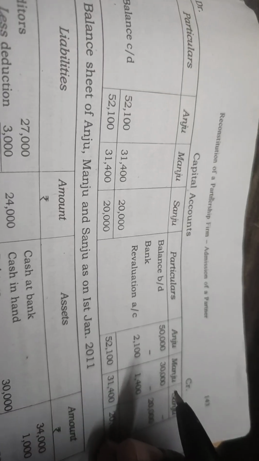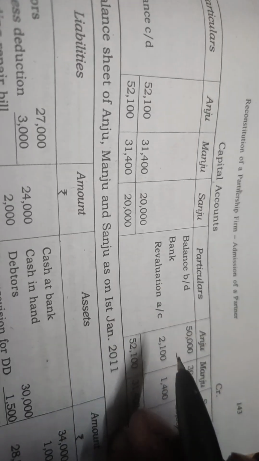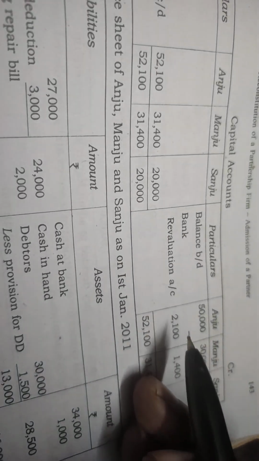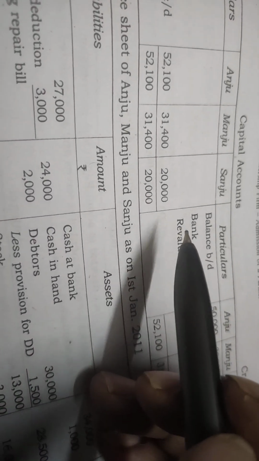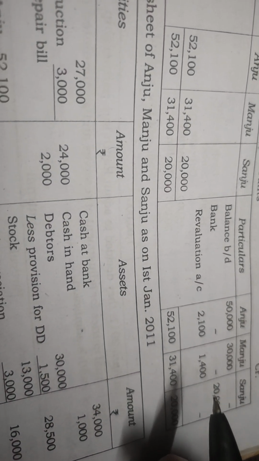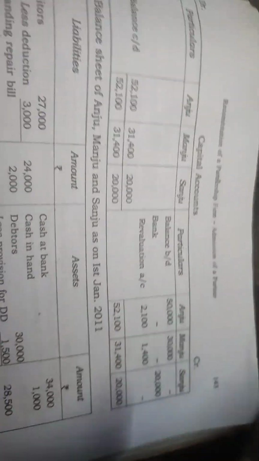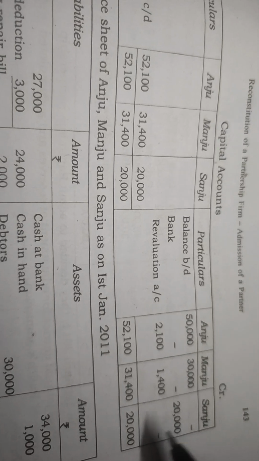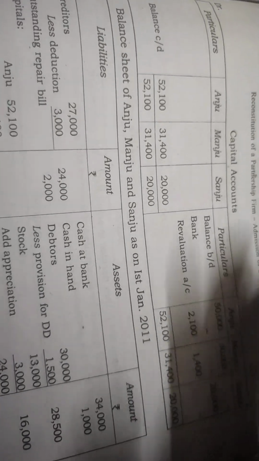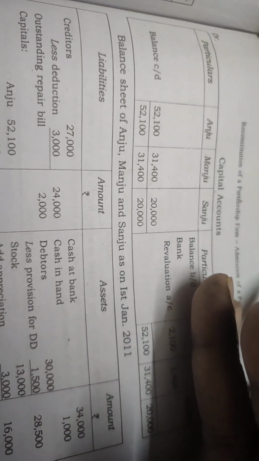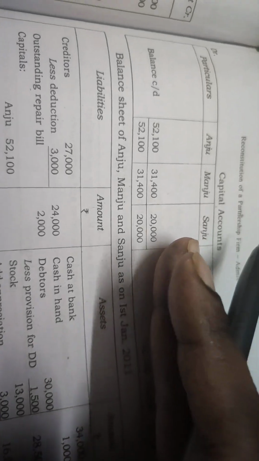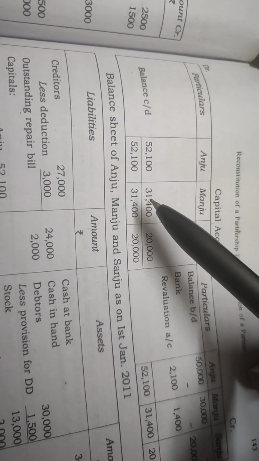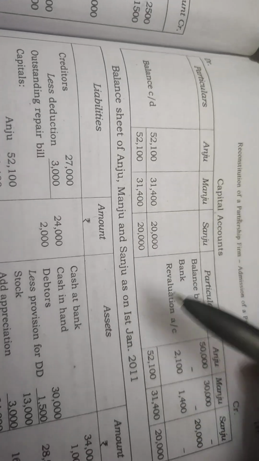That will be an increase in the capital, shown on the credit side as bank. Sanju brought the capital, so it's shown in the amount column of Sanju as 20,000. There are no other items, so credit side minus debit side is the closing amount, that is 52,100, 31,400 and 20,000 respectively.